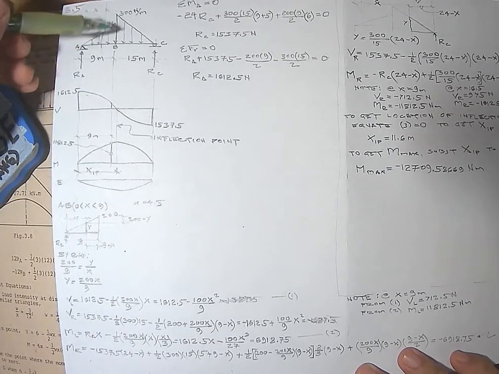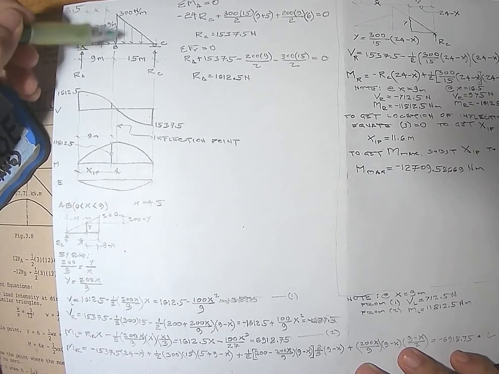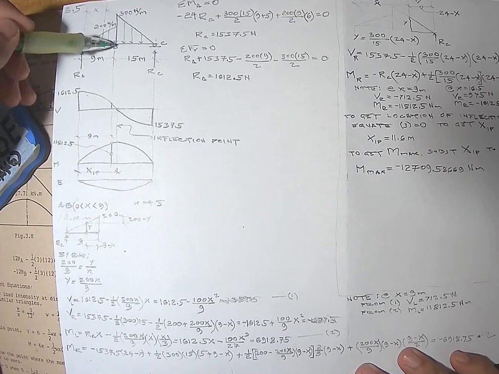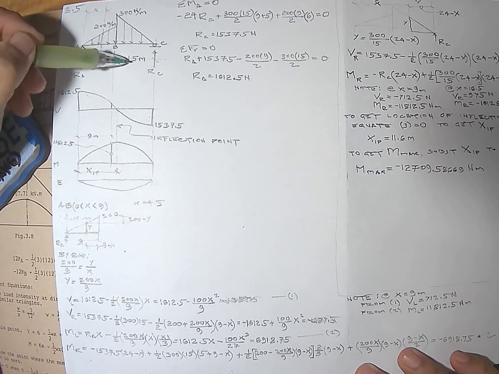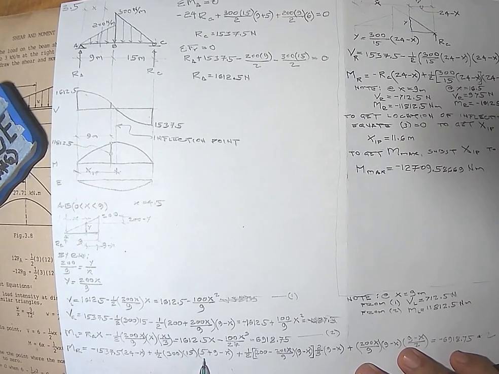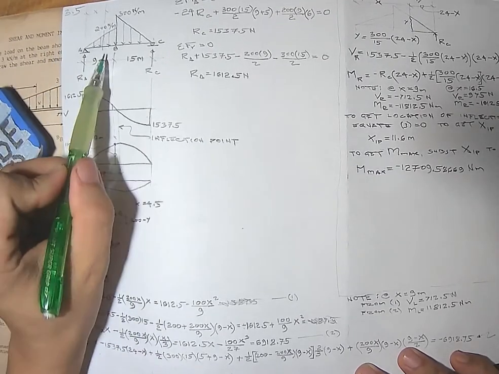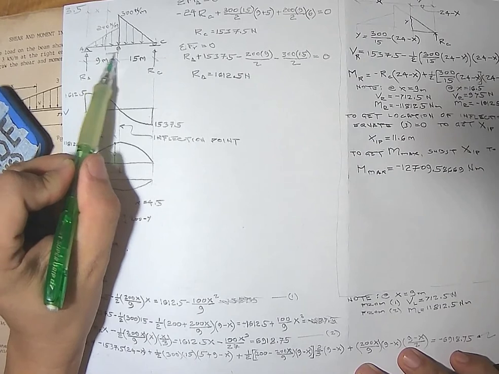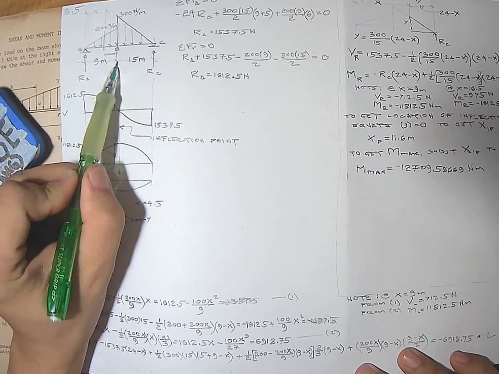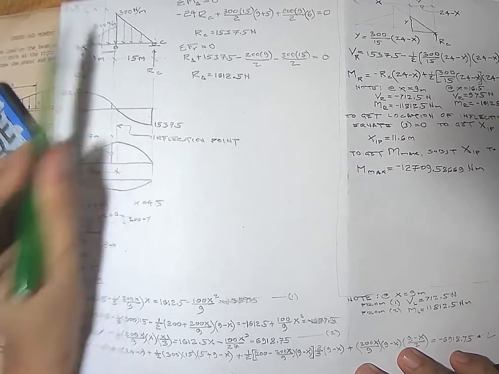It is the centroid of the triangle, okay? Take note that the centroid is 1/3 of the base. So, 1/3 of 15 is 5. Plus, add this distance, which is 9 minus x.